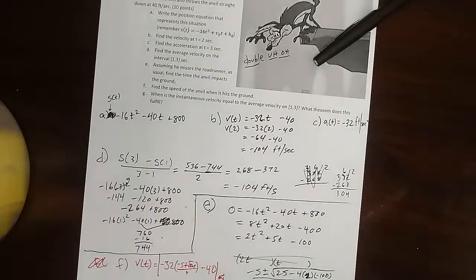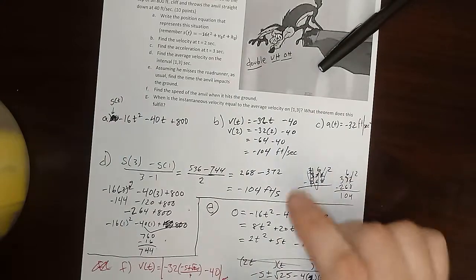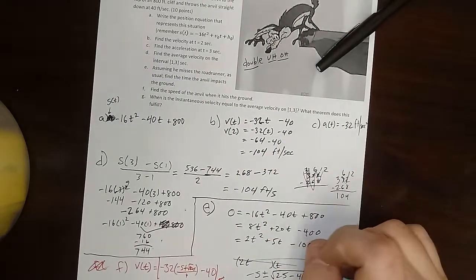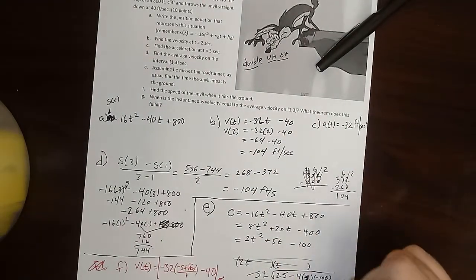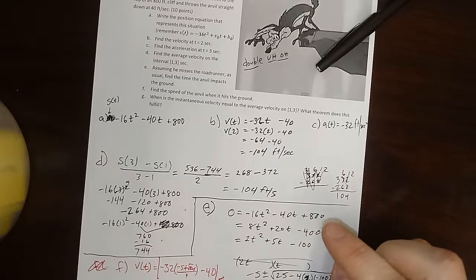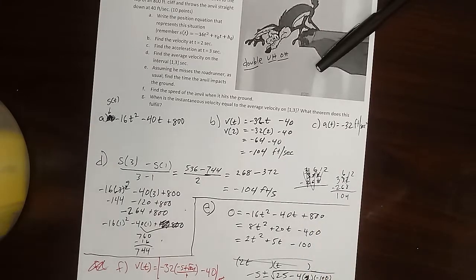And then, when is the instantaneous velocity equal to the average velocity on 1,3? What theorem does that fulfill? Since we actually already got it, it's when t equals 2, and that's considered our c value for the mean value theorem.